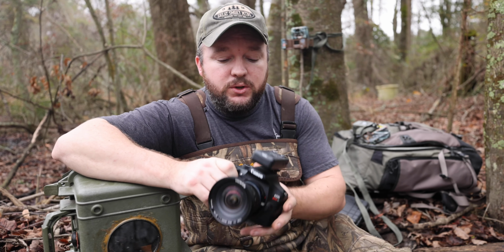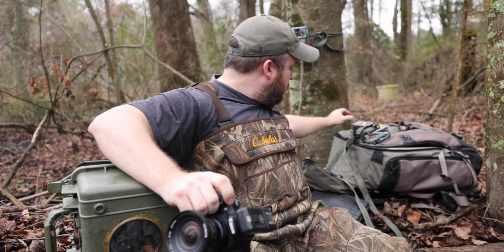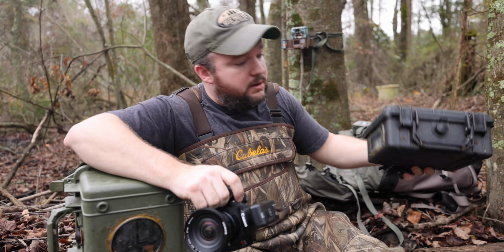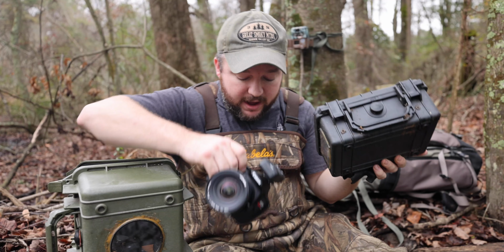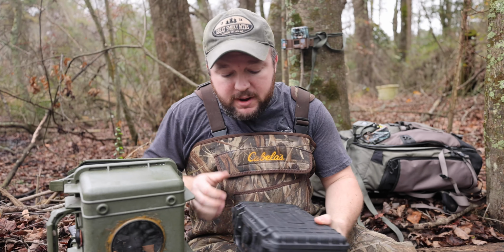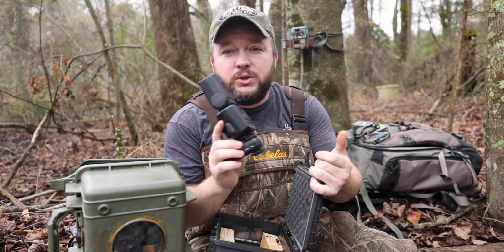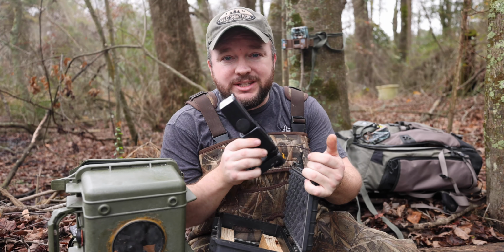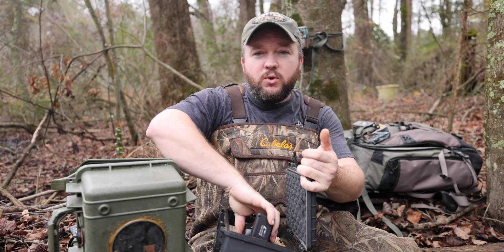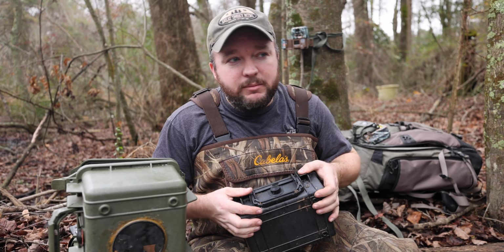And I actually use the camera along with an off-camera flash. So for most of my camera traps, I have one camera and up to 3 or 4 flashes that light the scene. And so I'm going for quality photos when I deploy my DSLR camera traps.